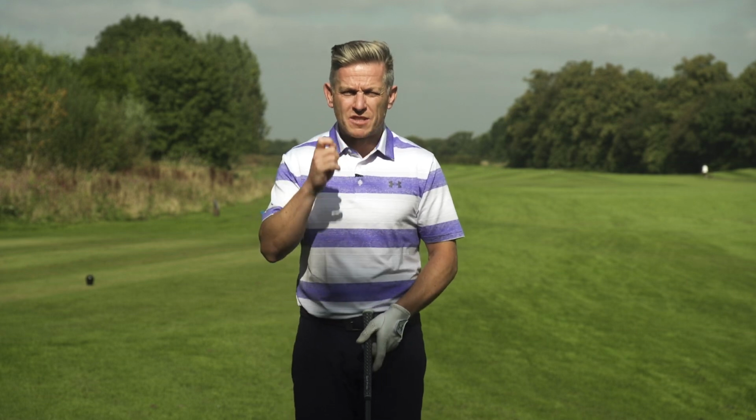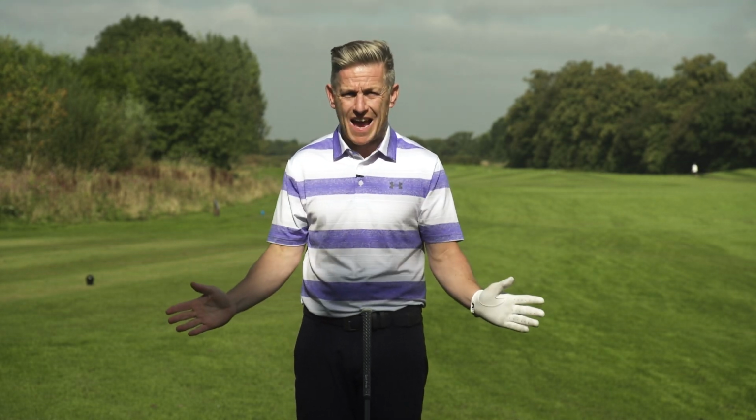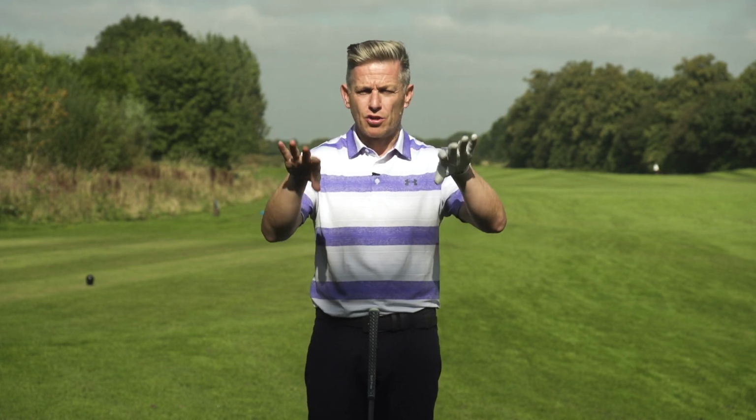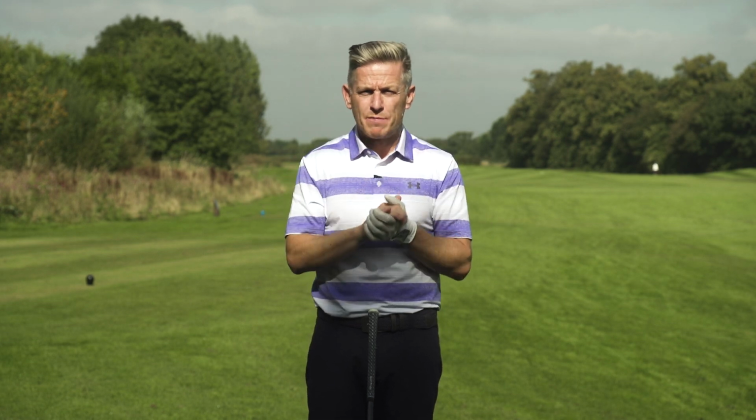Today we're having a look at the most simple basic of attack angle, and how this is the most underrated of all the impacts when it comes to using the driver, because if you can control the attack angle, you can control the ball flight and you can control the shape. Learn this missing secret for your game and elevate your driving skills.